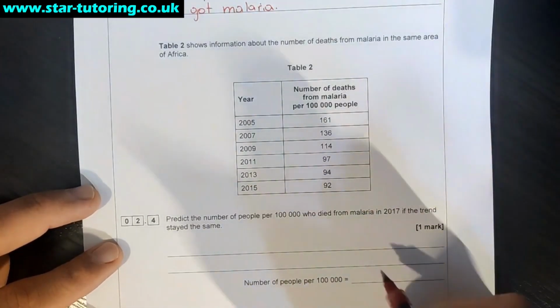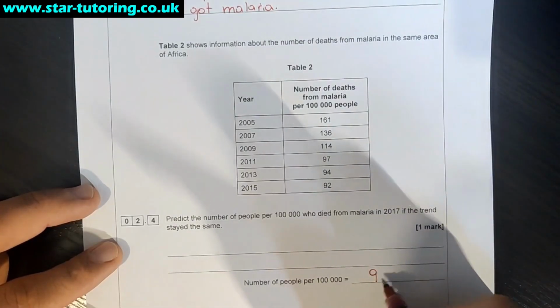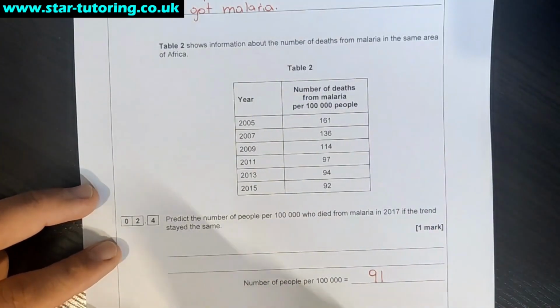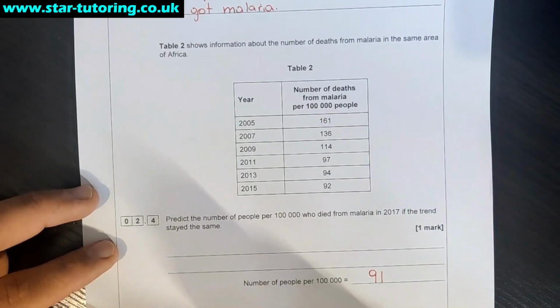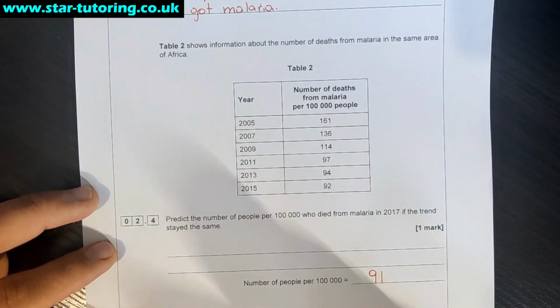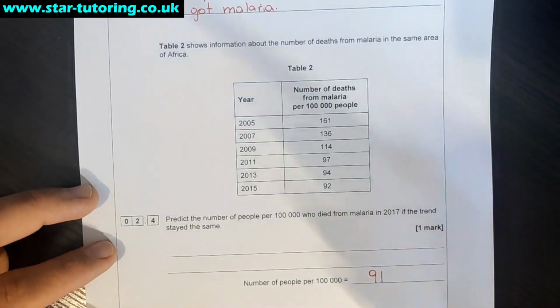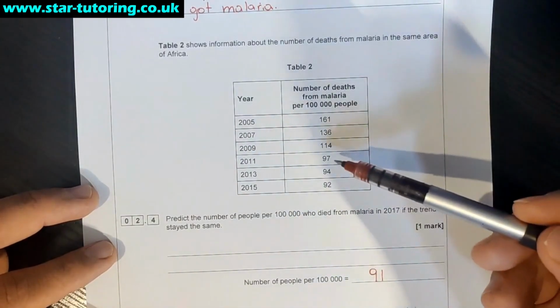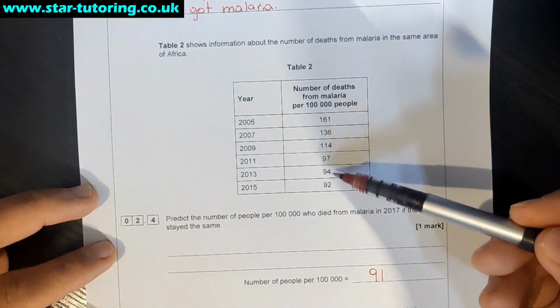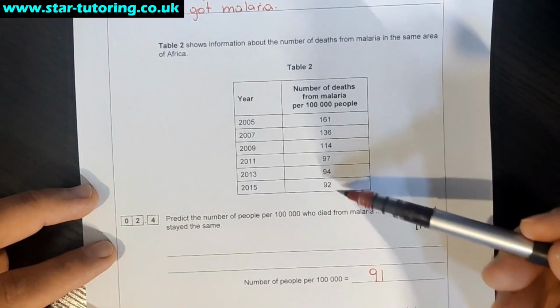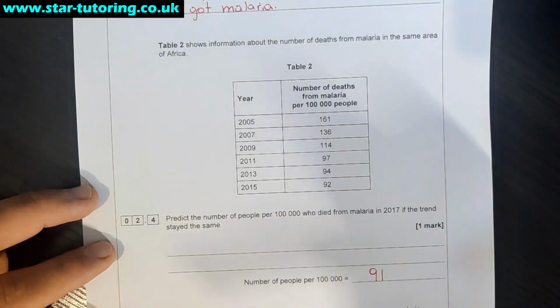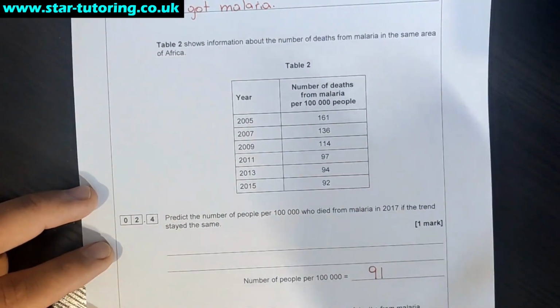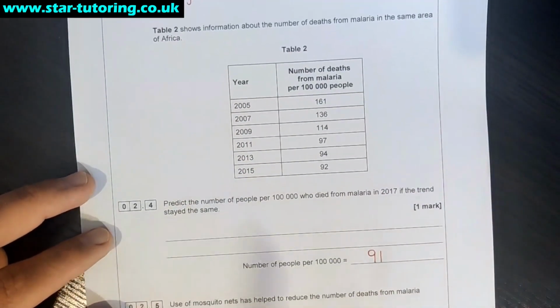So I would say that maybe 91, okay? Just following the trend, anything between 91 to 88, the mark scheme says will be okay, but that's my reasoning for writing 91, okay? The difference between these two was 3, the difference between these two was 2, and then I just thought the next one would be 1 only, okay? So that is your answer for that 1 mark question.